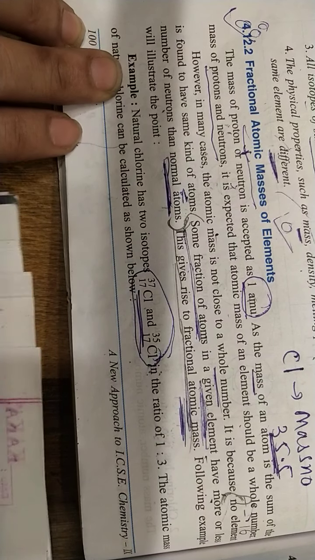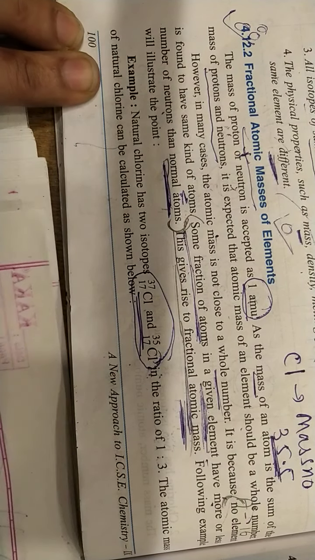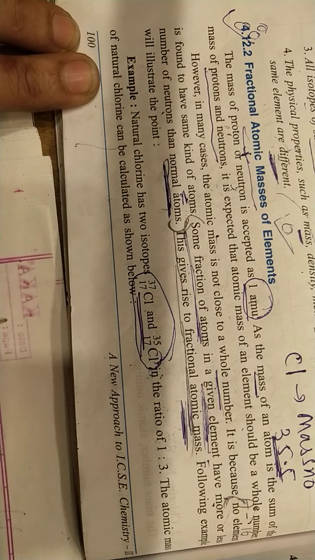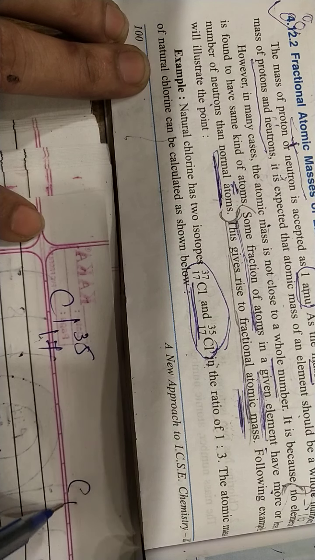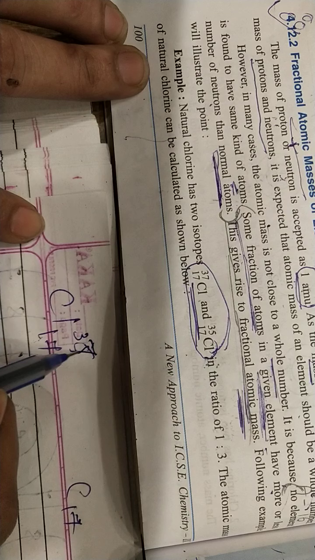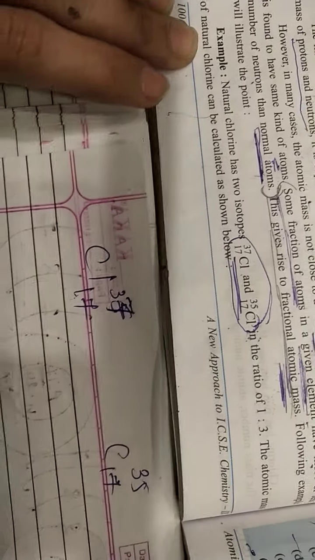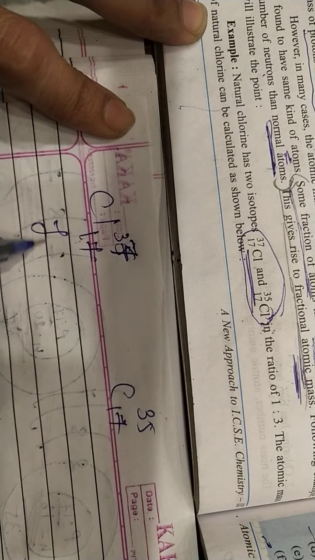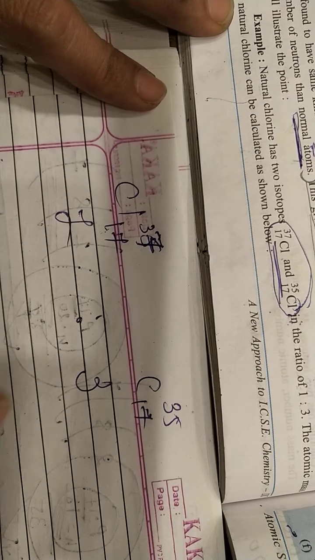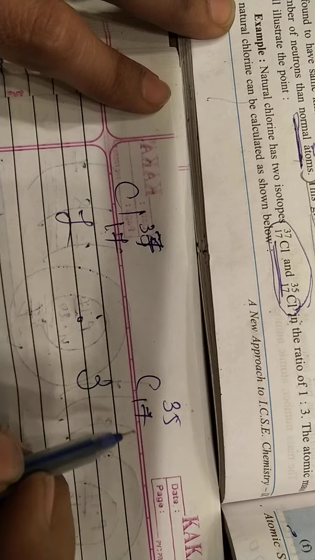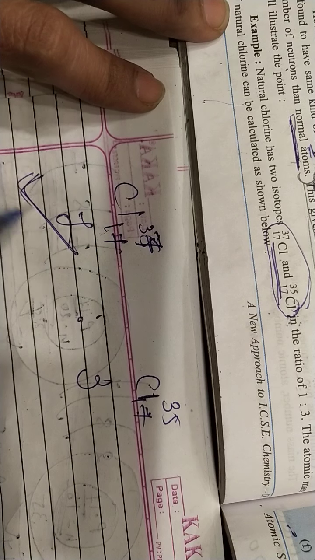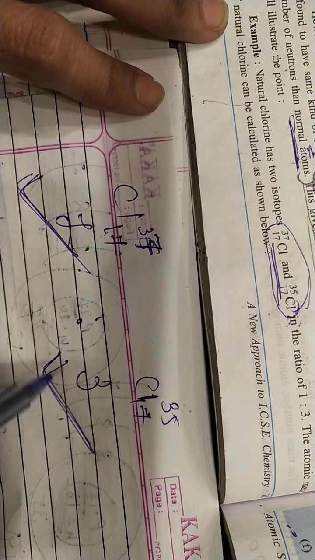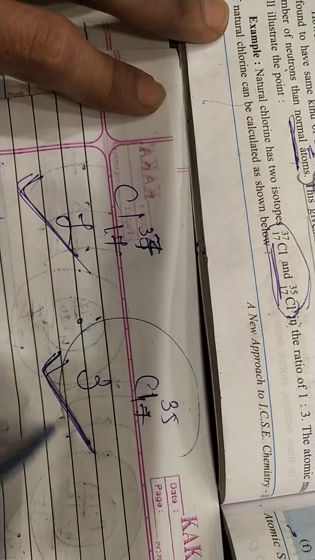For example, natural chlorine has 2 isotopes, chlorine 17-37 and chlorine 17-35. The two types of chlorine are available in the ratio of 1:3. When you take four atoms randomly, one atom is of one kind, and 3 atoms of chlorine are of the other kind. If you randomly take 4 chlorine atoms, you get this ratio.